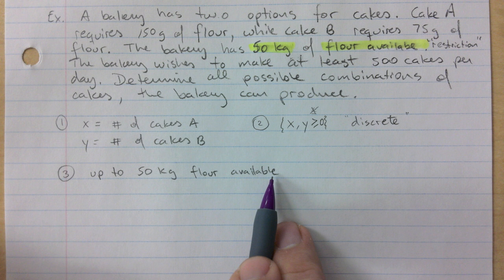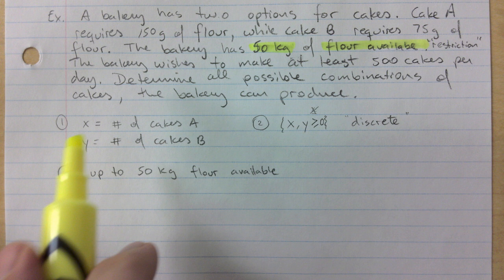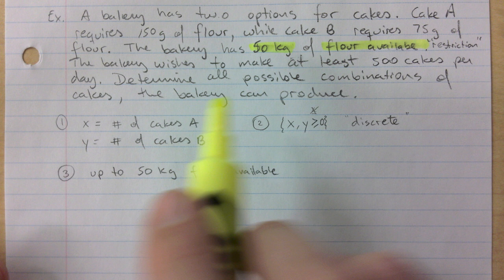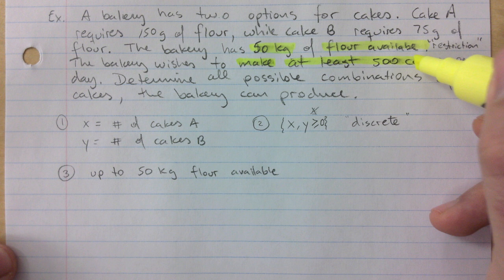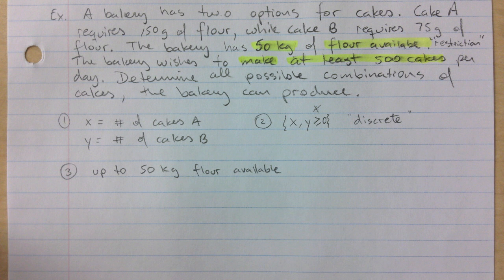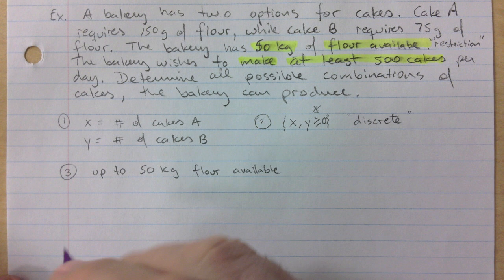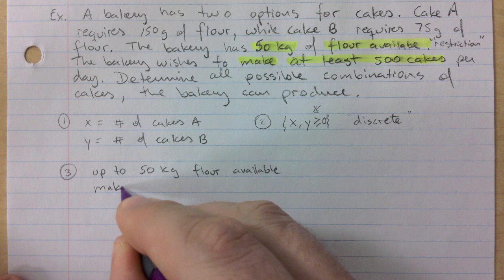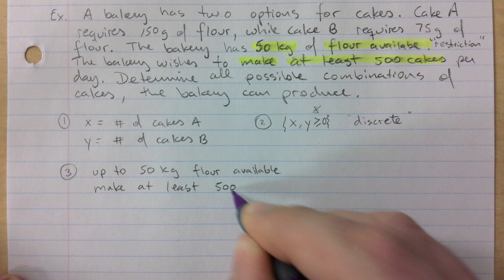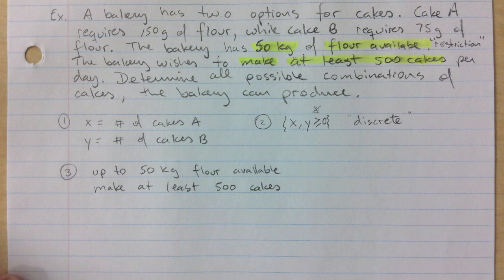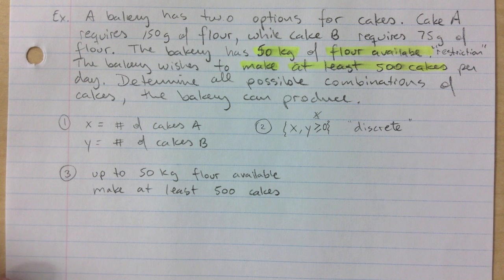If you keep reading, the bakery wishes to make at least 500 cakes. Okay, so we will also make sure that every restriction will end up having an inequality attached to it. So write that down. That's another inequality there. So we've got 2 already. And there aren't any additional restrictions mentioned.